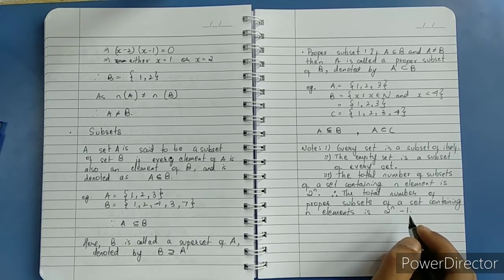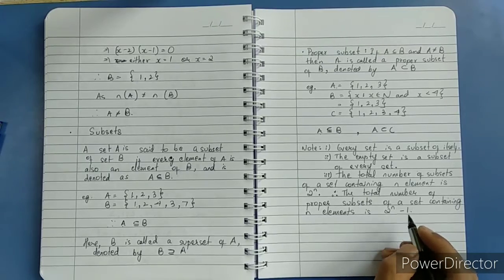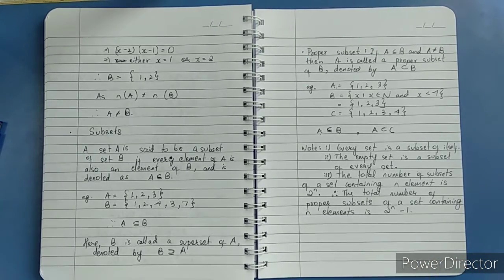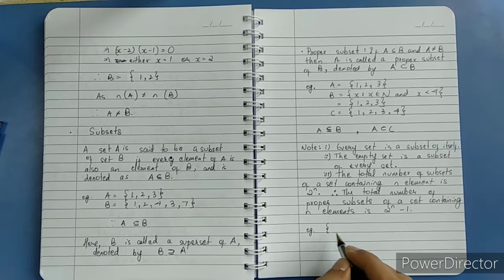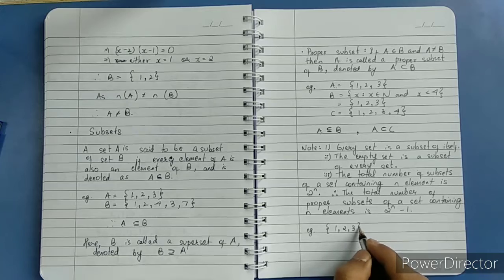So if we remove the set itself, we'll have one less set. So all of the remaining sets will become the proper subsets. Let's explain this once. Example, say I take a simple set like this, 1, 2 and 3.